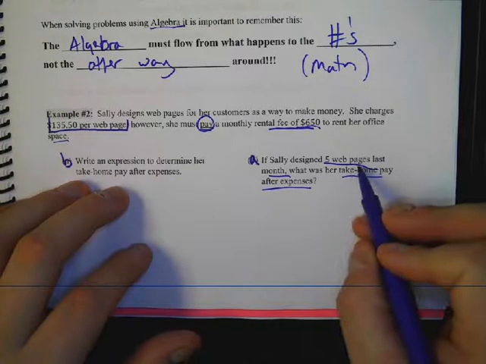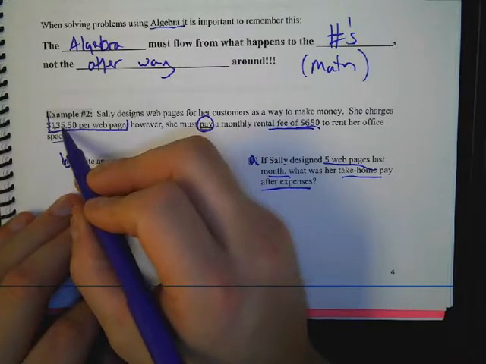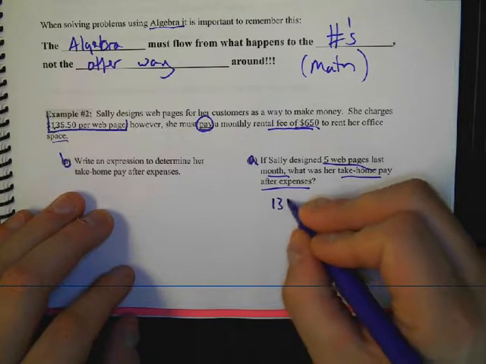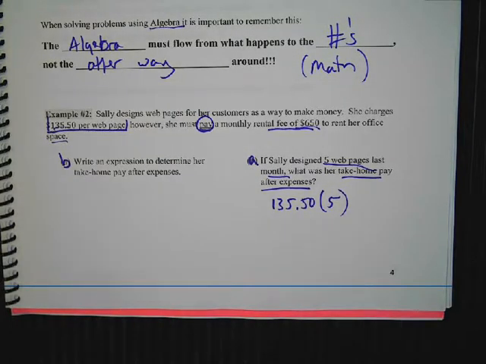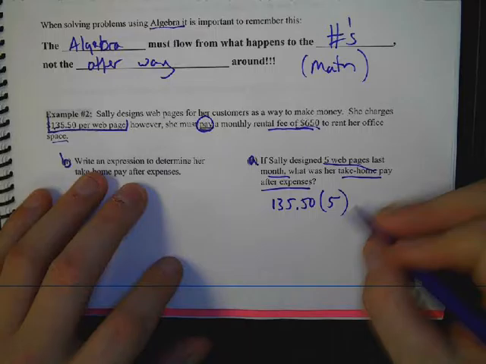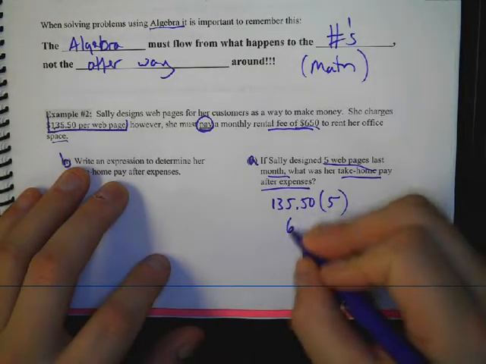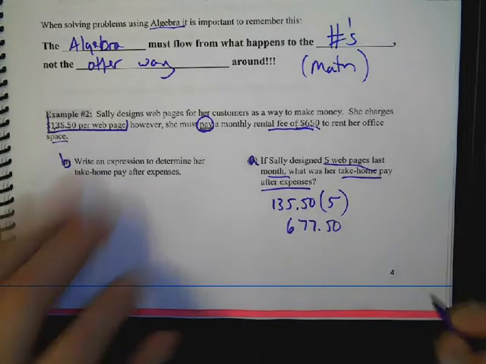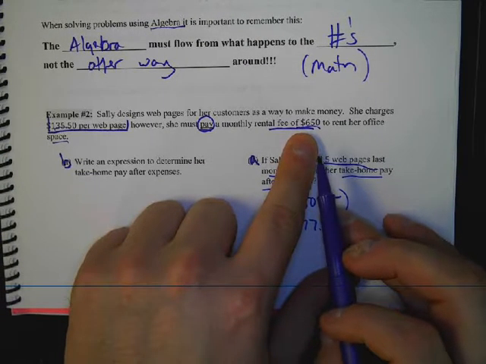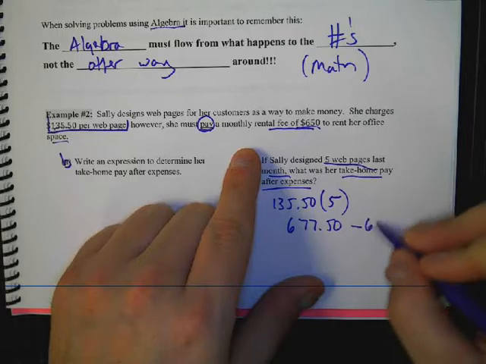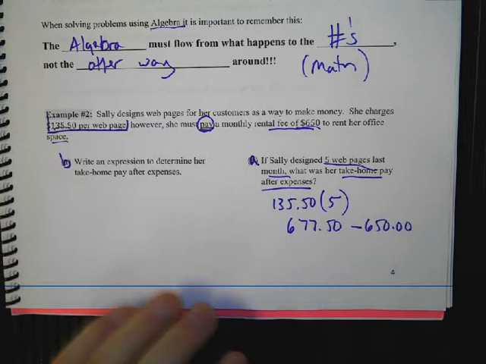$135.50 per web page. So it's $135.50 times 5, which, to save you a little bit of math, is $677.50. Okay? Now, she has to pay a rental fee. She has to pay rent. So that rent would get subtracted from what she made. So she's going to make $27.50. That's what she brings home.